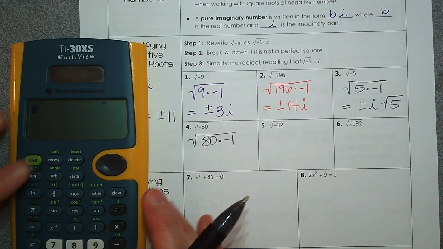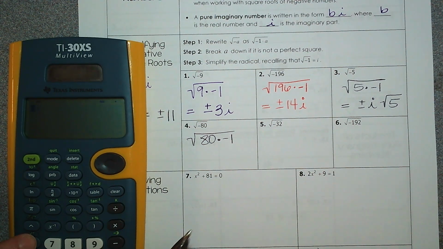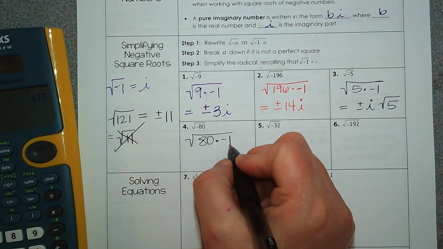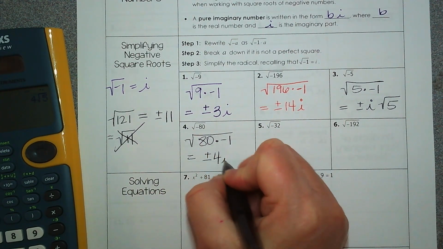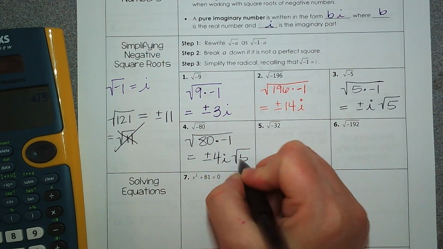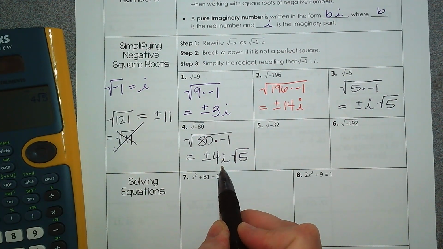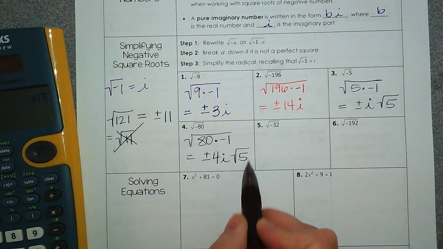What's the square root of 80? And the square root of negative 1? Put the i with your whole number. You don't want to put it after because then it looks like it's under the radical.